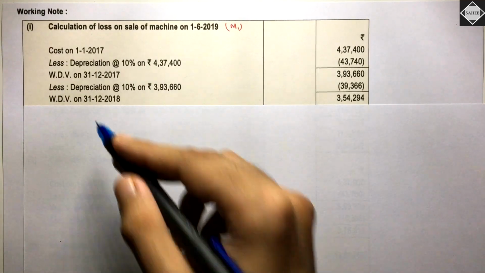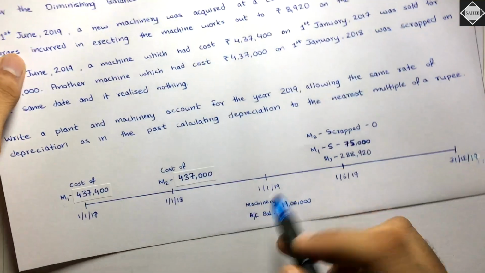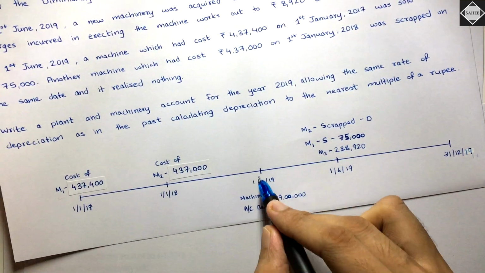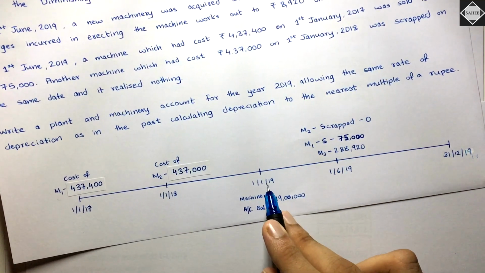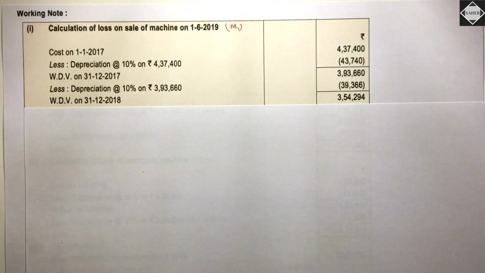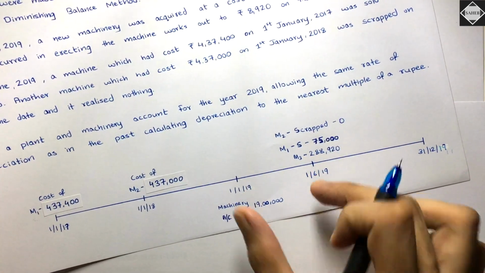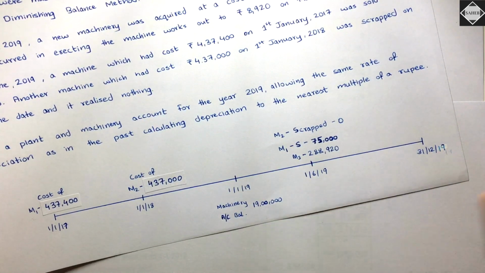That's 3,54,294. Okay. Now this, you can also say this is the WDV on which date? On the opening day of the current year, isn't it? 31st December 2018 is just a day before this, 1st January 2019. So it's almost the same only. Is that clear? Right. After that, what you have to do, you all know you have to charge the depreciation of 5 months in the current year from 1st January 2019 to 1st June 2019. So how will you do that?